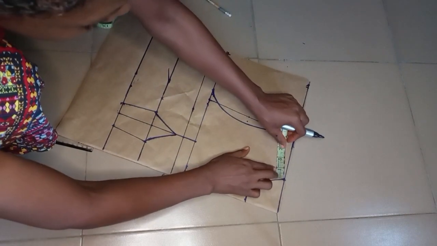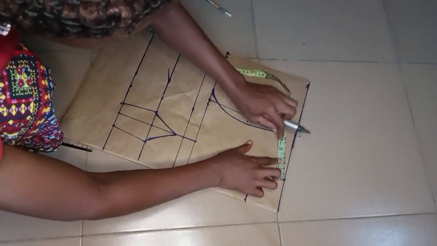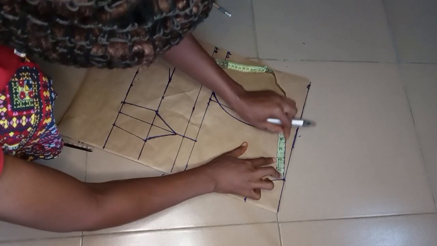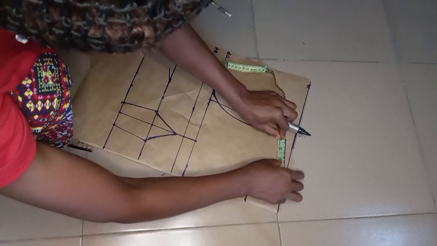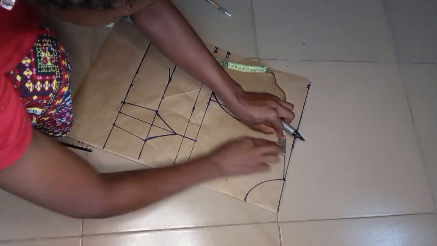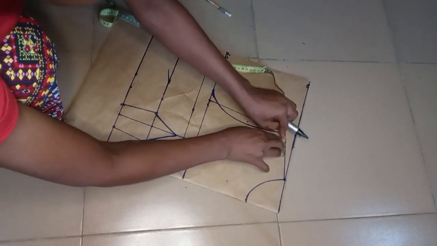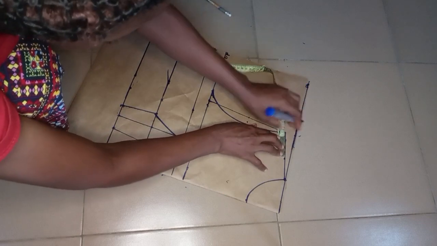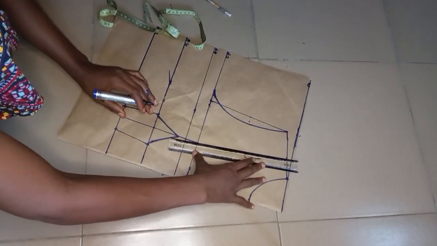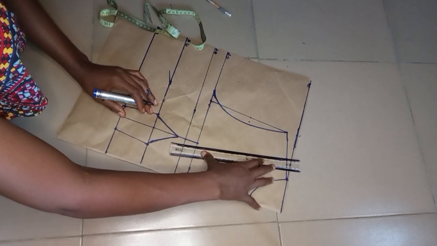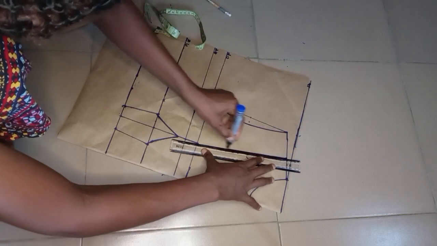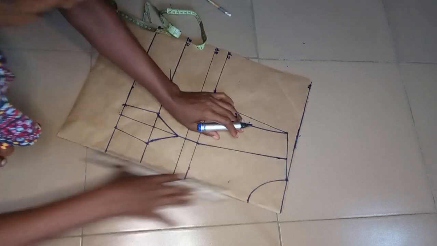Then in between the shoulder slant, I'm going to measure whatever I have there. Whatever I have on that shoulder slant, I'm going to divide it into 2. So you place your tape on that shoulder slant, measure it, divide it into 2, and then mark it to get a straight line. Then I'm going to connect that point with a straight line to meet the line we have on our chest line, like this.